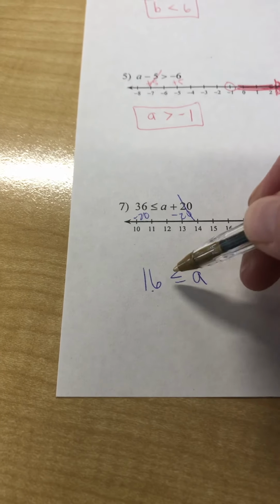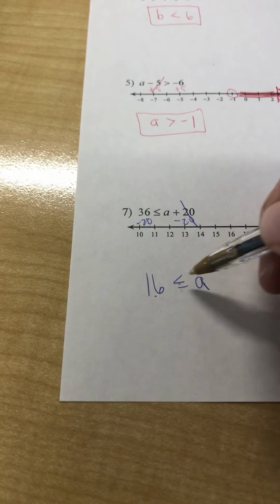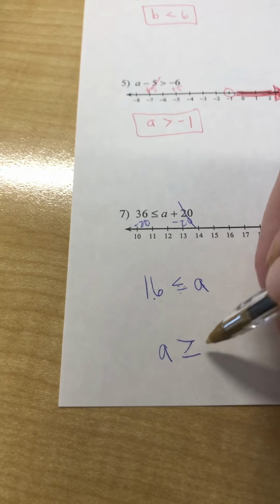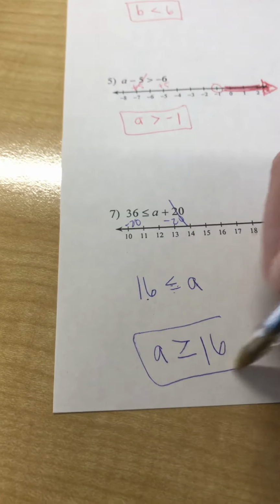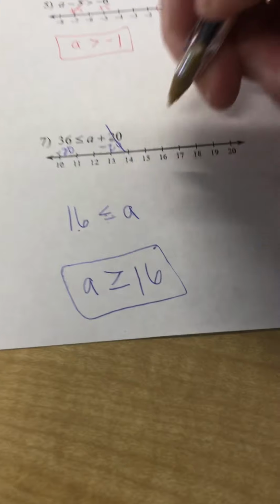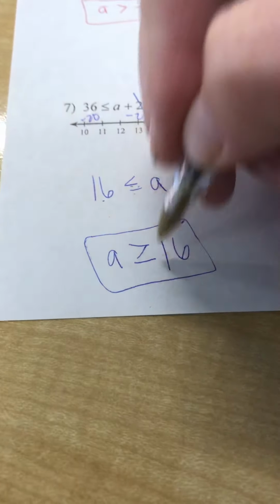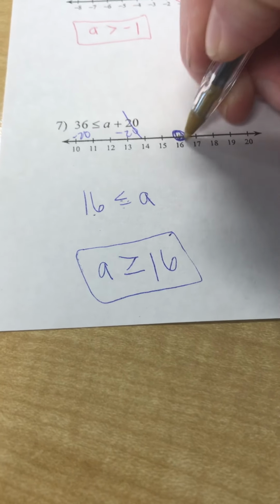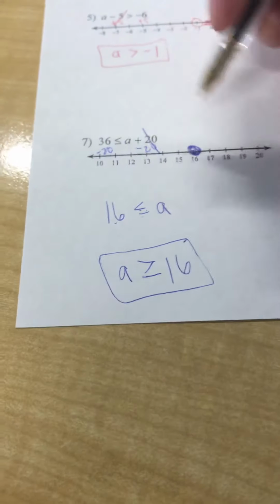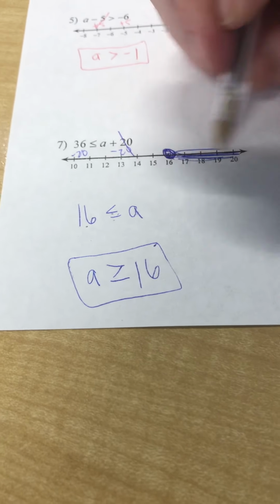If 16 is less than or equal to a, then a must be greater than or equal to 16. You have to do that because now it's going to tell me it's equal, so that's a closed circle. And because it's greater than, I'm going to go off to the right.